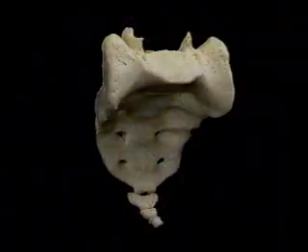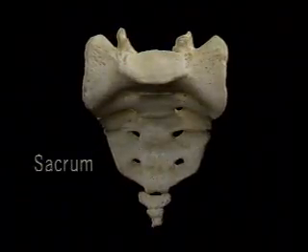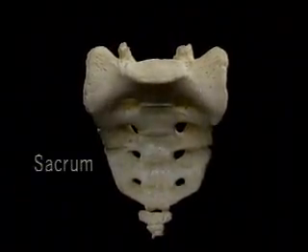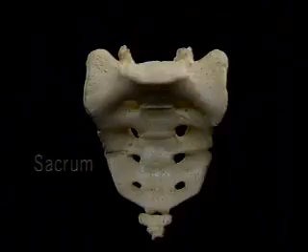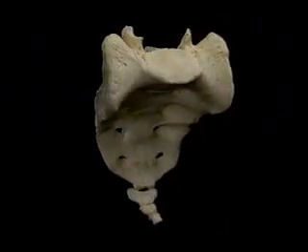Lastly, we'll look at the sacrum. Besides being the lowest part of the spine, the sacrum is also an important part of the pelvis. Here's the sacrum, together with the coccyx. The sacrum is formed by 5 vertebrae fused together. From top to bottom, it has a marked backward curve.